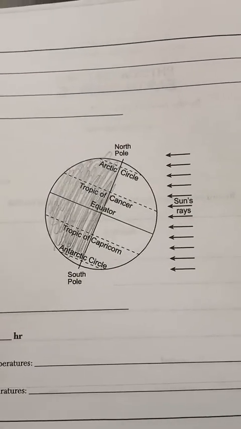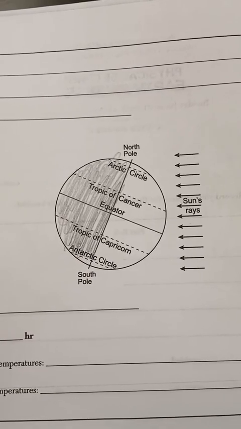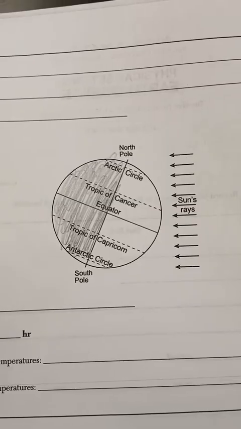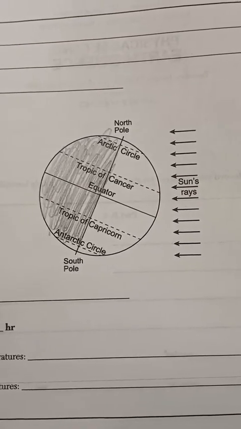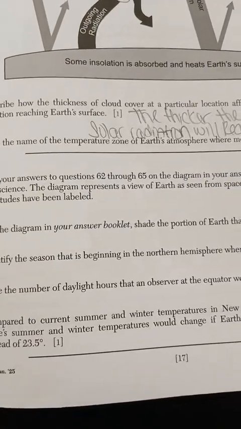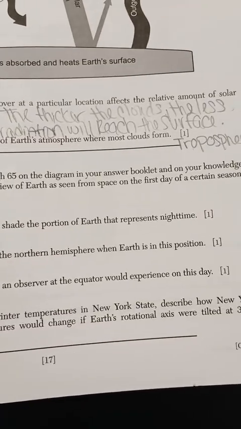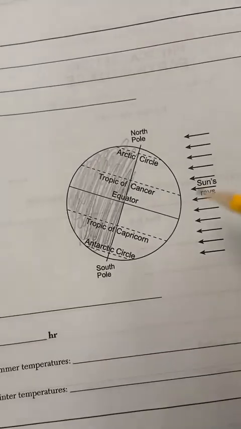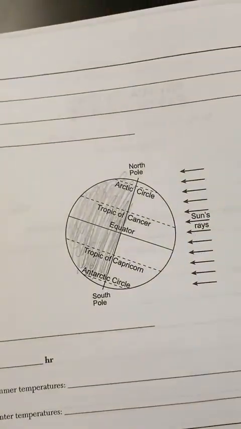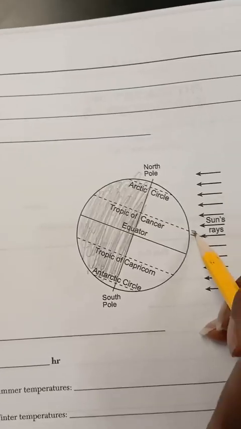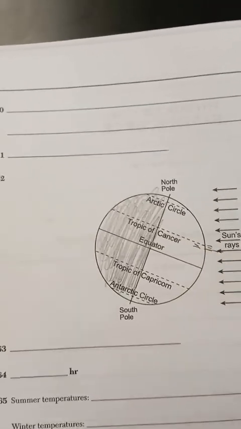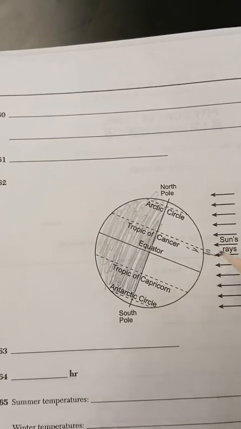Next, identify the season that is beginning in the northern hemisphere when Earth is in this position. They have Earth in this position where the tilted axis looks like a little bit more than 23.5 degrees, but that's not really a concern right now. The concern is they want us to identify the season. So is it summer, spring, winter, or fall in the northern hemisphere? I know that the northern hemisphere is anything above the equator. Since the sun's rays are hitting above the equator, spot on, as I can see if I draw a dotted line, it's taking place right at the Tropic of Cancer.